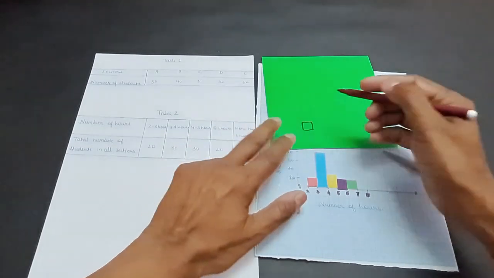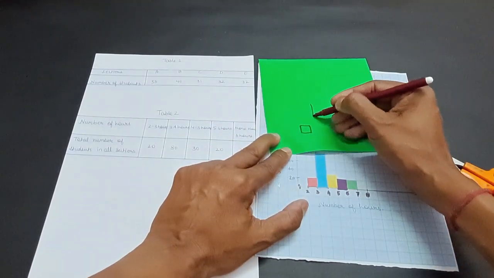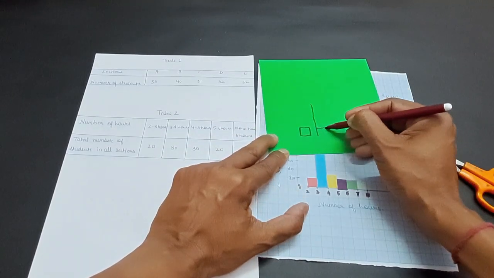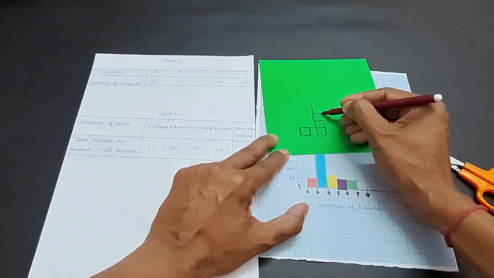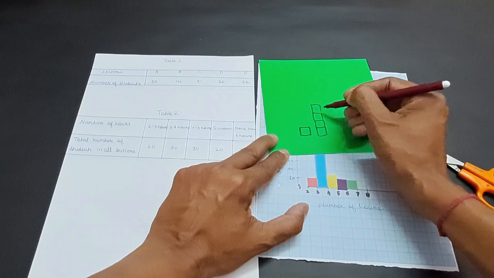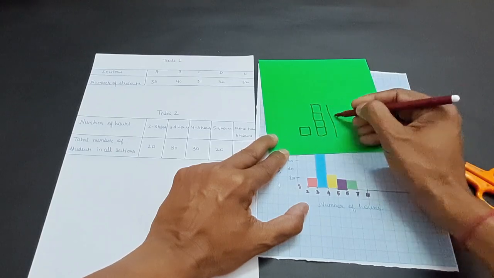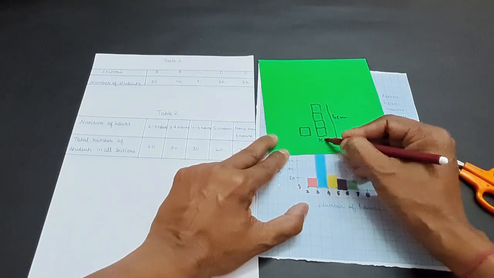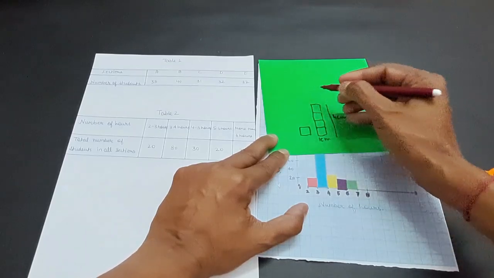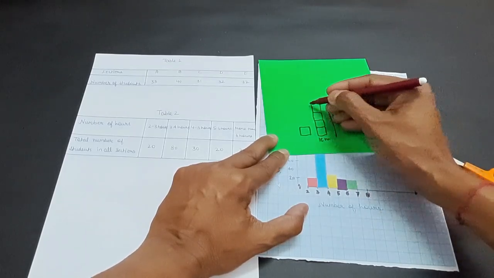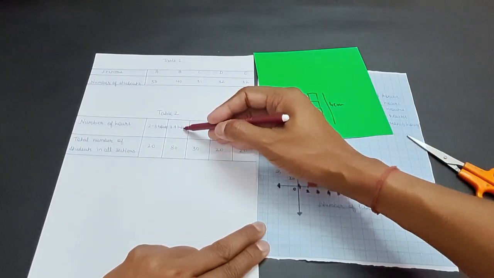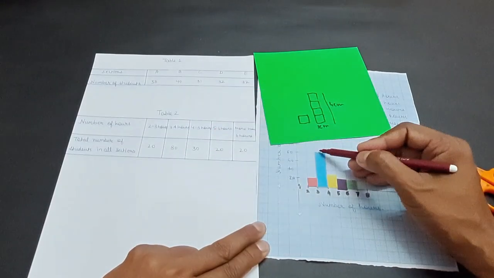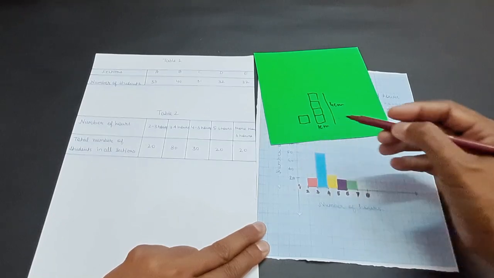Next one is 80. So you will draw a square. This is a square which represents 20. So you will be drawing 4 squares like this. That means it's a rectangle whose height will be 4 centimeters and this will be 1 centimeter. So 4 by 1 centimeter. So cut this out and paste it along 3 to 4, because corresponding to 3 to 4, you have 80 students. So this will correspond to 80.